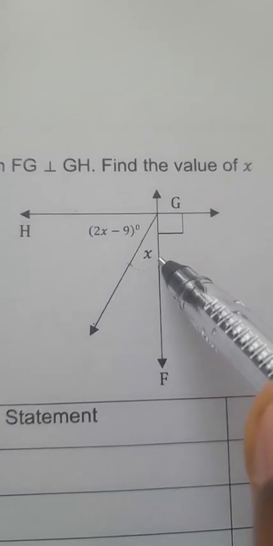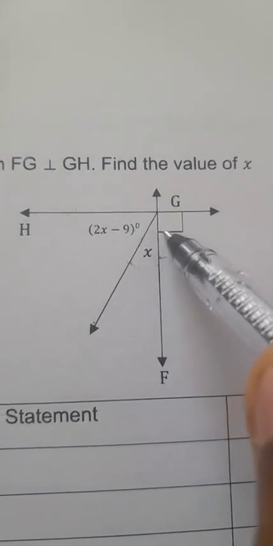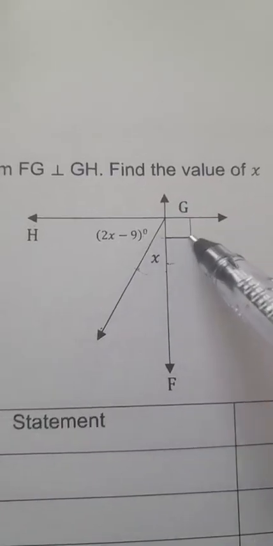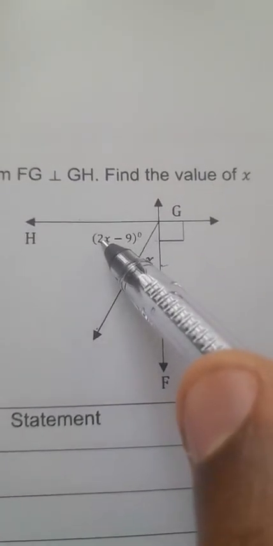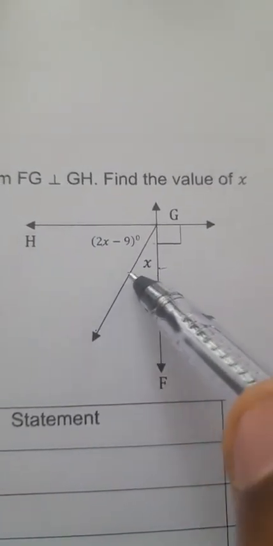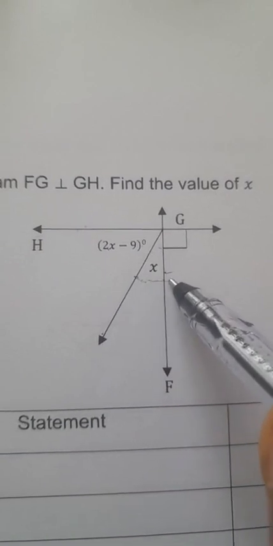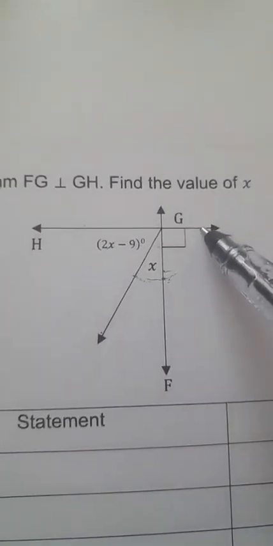And then we have this angle from here all the way back to the straight line, and we have this 90-degree angle. So this little box here stands for 90 degrees. So basically 2x minus 9 degrees all the way to this line up until this little space here, we have x, and then we take this from this angle all the way to this line.